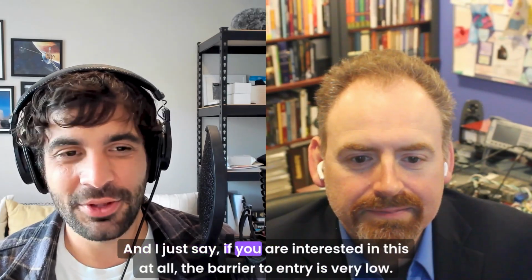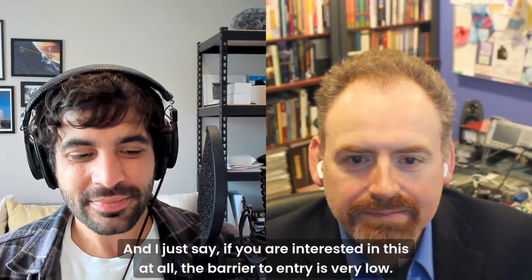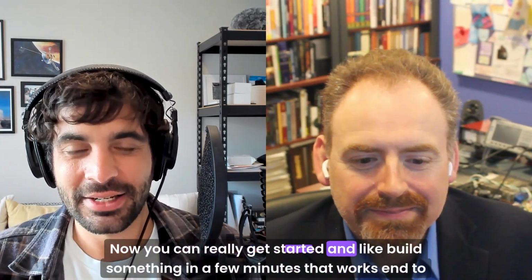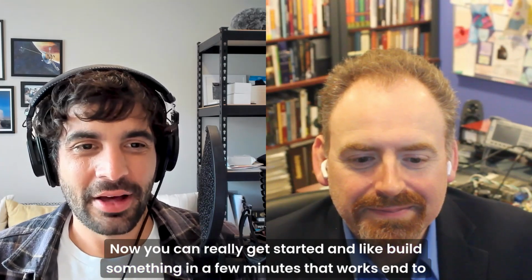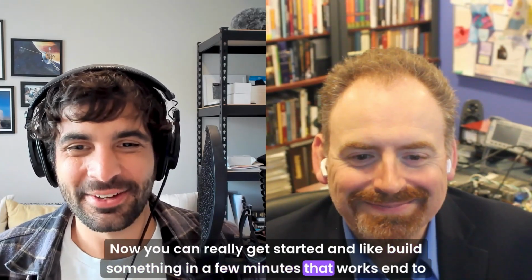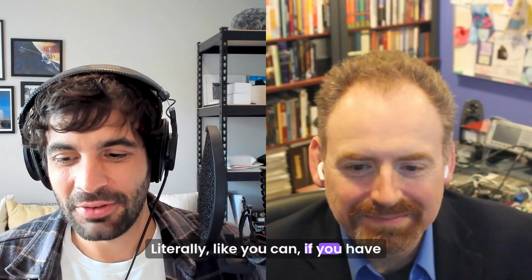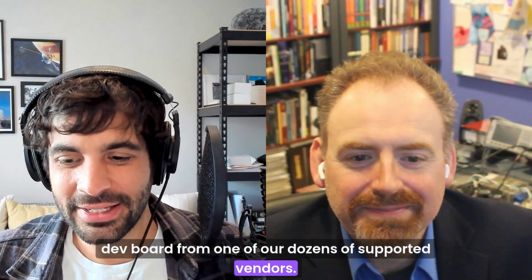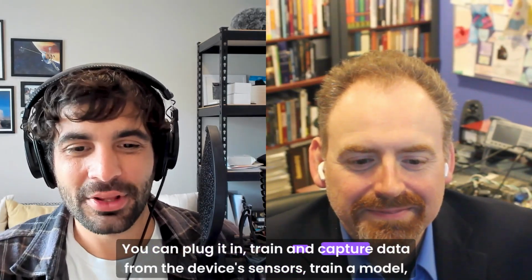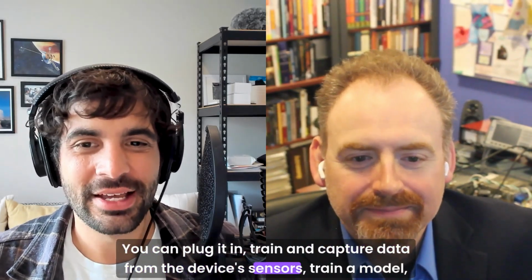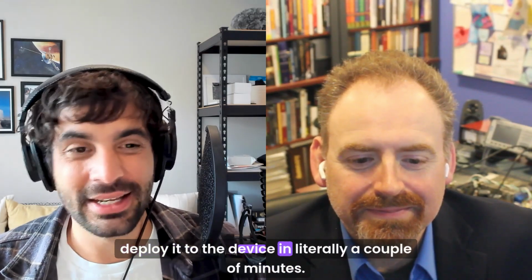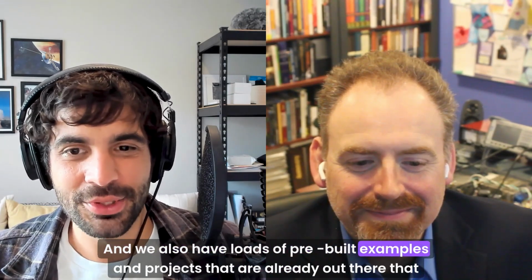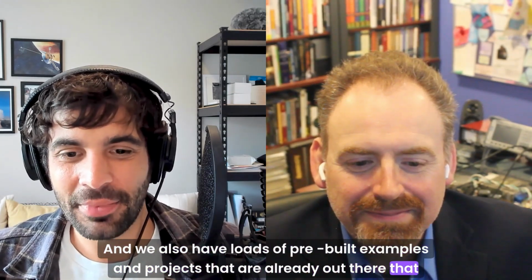And I'd just say, if you are interested in this at all, the barrier to entry is very low now. You can really get started and build something in a few minutes that works end to end. Literally, if you have a dev board from one of our dozens of supported vendors, you can plug it in, capture data from the device's sensors, train a model, and deploy it to the device in literally a couple of minutes. And we also have loads of pre-built examples and projects that are already out there that you can look at.